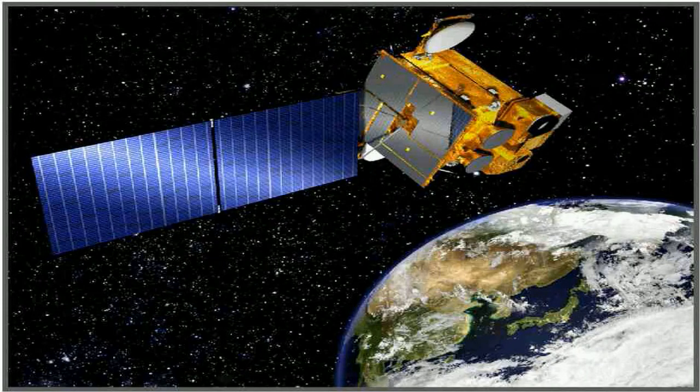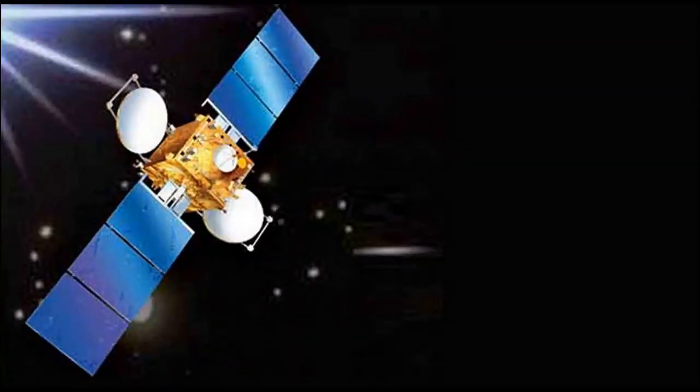The Indian National Satellite System, INSAT, is a series of multi-purpose geostationary satellites launched by ISRO to satisfy the telecommunications, broadcasting, meteorology, and search and rescue operations. Commissioned in 1983, INSAT is the largest domestic communication system in the Asia-Pacific region.